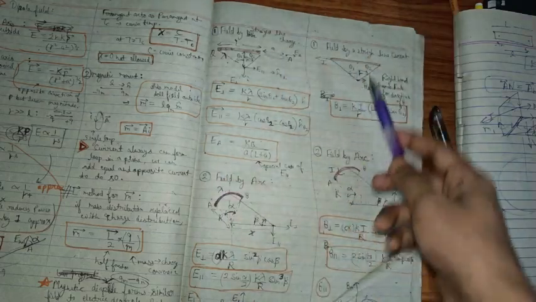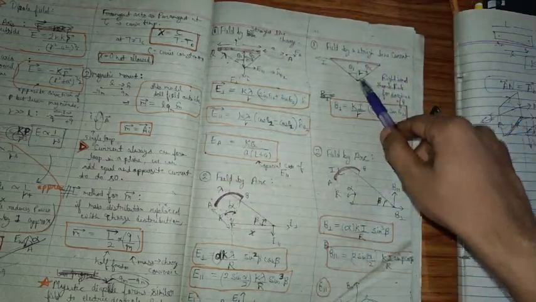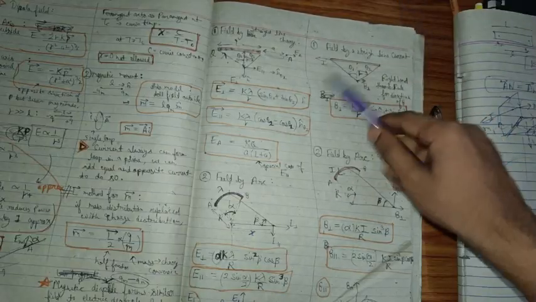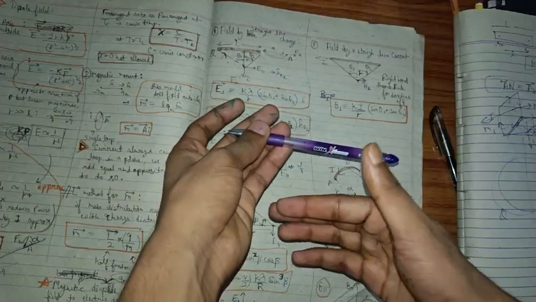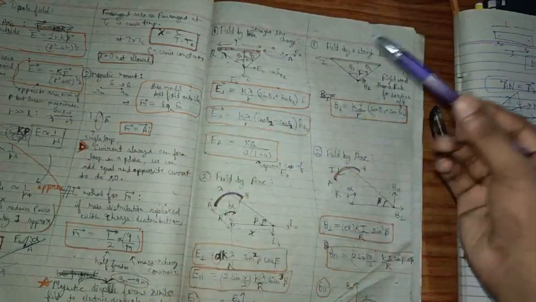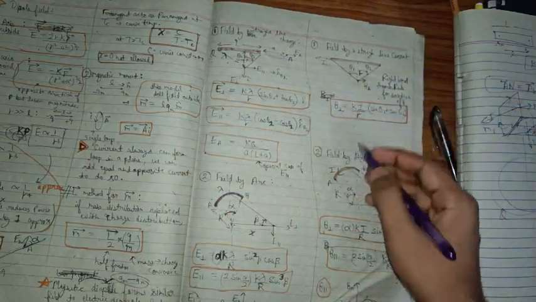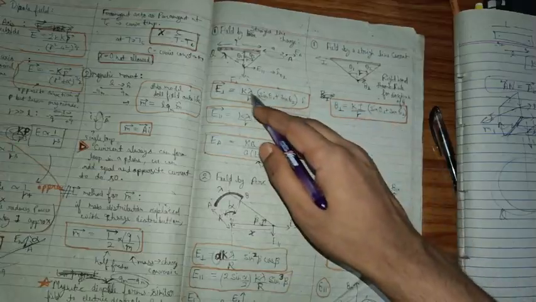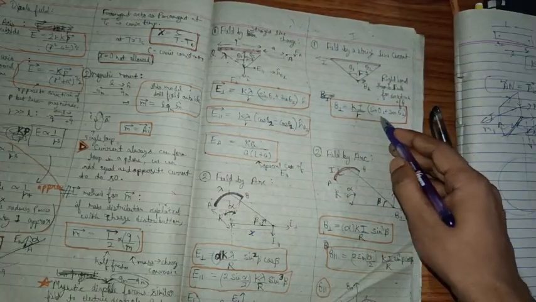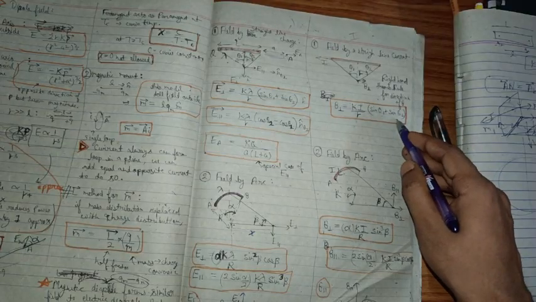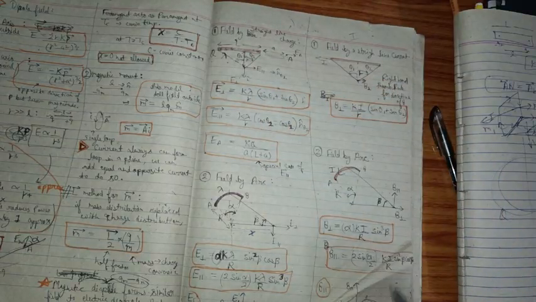Similarly, in the magnetic field, we have only one formula, which is the field perpendicular. Let's say current is flowing in this direction, so here the field would be perpendicular to this plane, upward, and that's why it is called B perpendicular. It is also given by a similar equation. Here we use lambda, in this case we use I, so K i by R, and the same sin theta 1 plus sin theta 2 in the same sense as this.